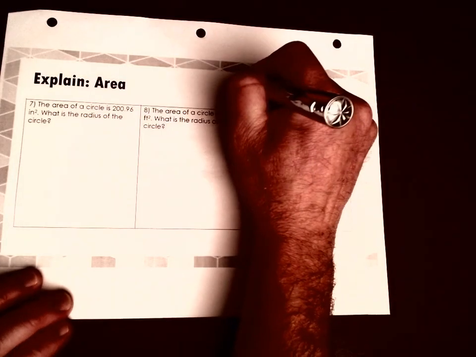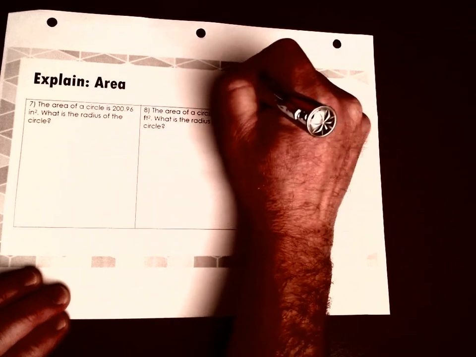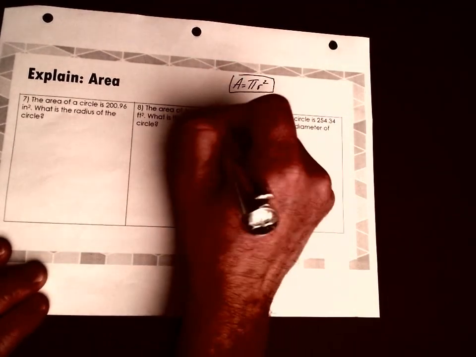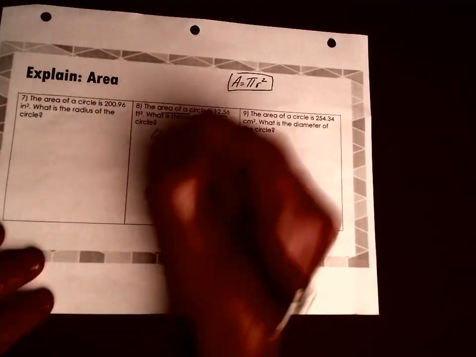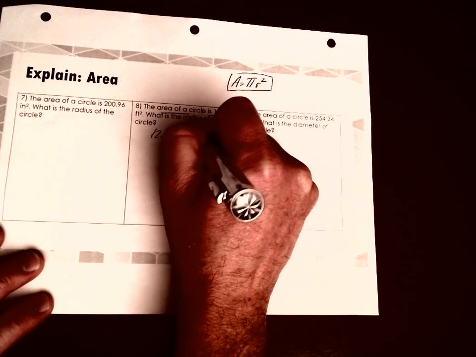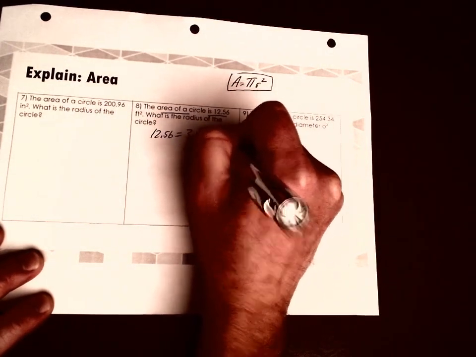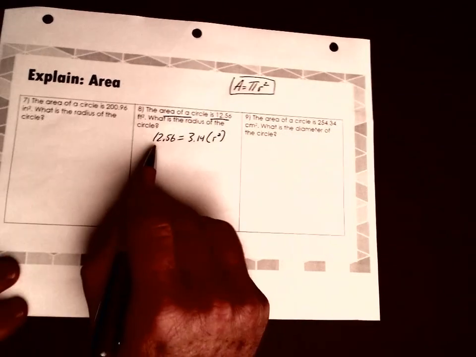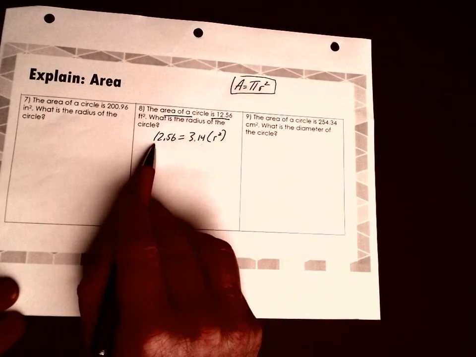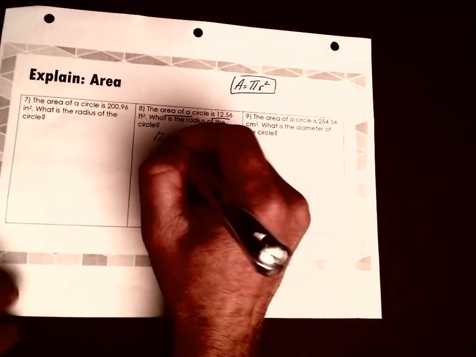Okay, this is one that you're really going to need to pay attention to. So let's write the formula down again. I'm going to do the middle problem, number 8. Let's read it. The area of a circle is 12.56, so the area is given. What is the radius of the circle? Okay, so let's fill it in. There's my area, my equal sign, my 3.14. We're trying to find radius, and radius is squared. So we've got to remember that square. Now, again, we've got a multiplying equation. So I've got to divide 12.56 by 3.14. If I do that in the calculator, I get 4.